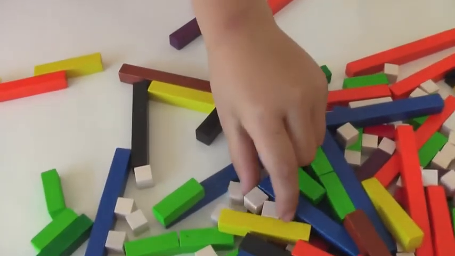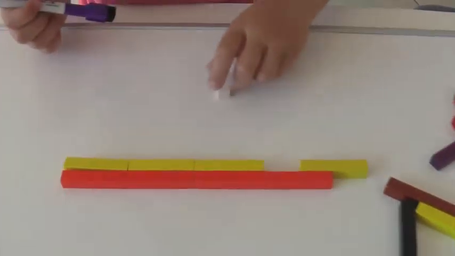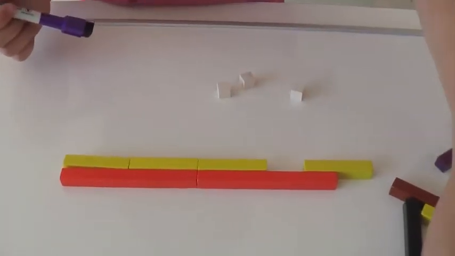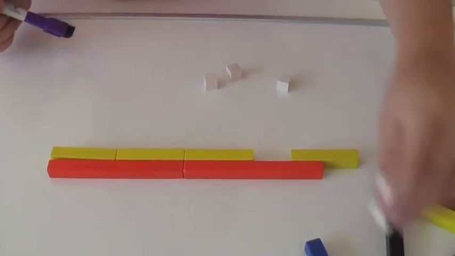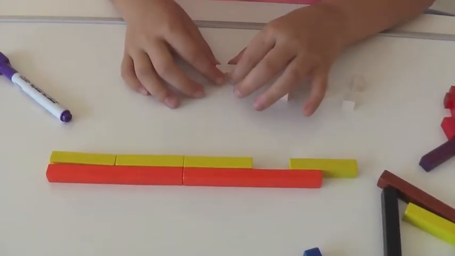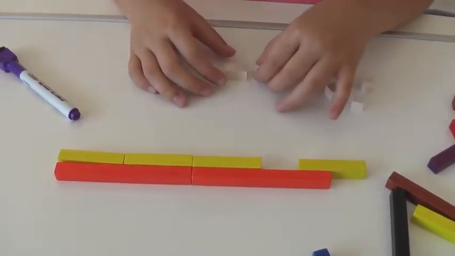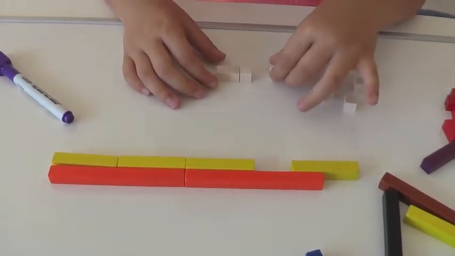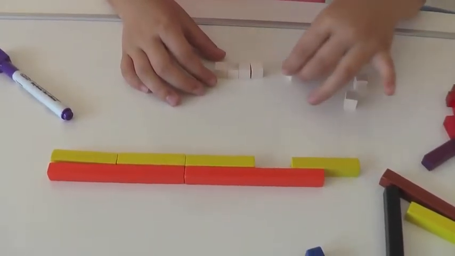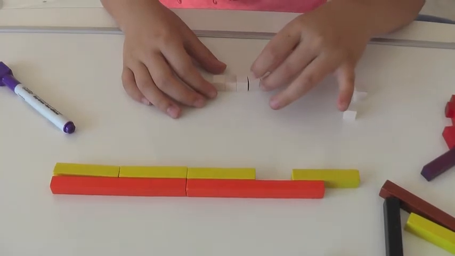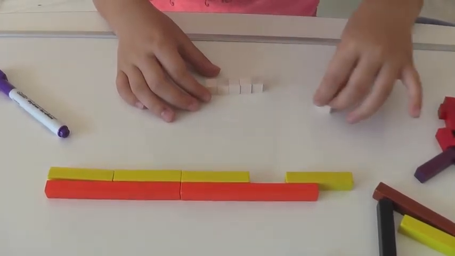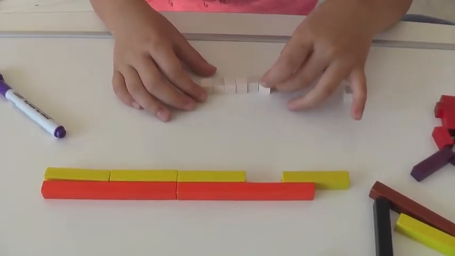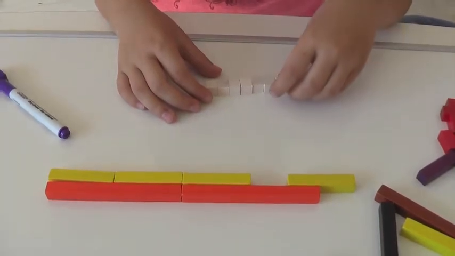7 of our 1s. There's only one way to make that rectangle. This way. Yep, we have just a 7 long of them, skinny. And then there's 3, 4, 5, 6, 7. There you go. So here's our rectangle.